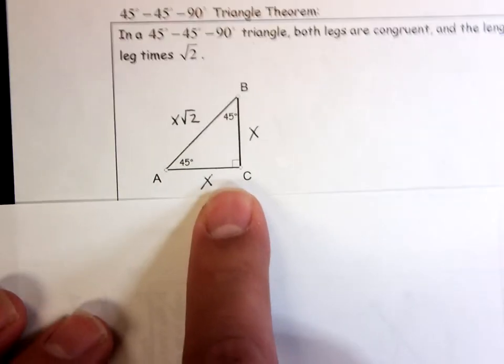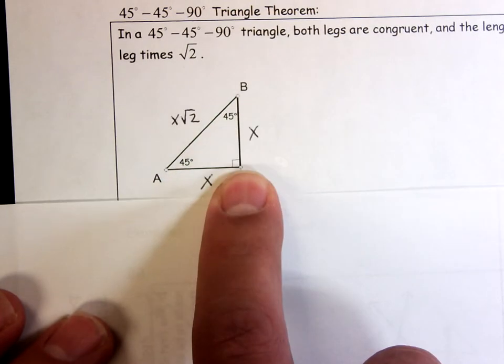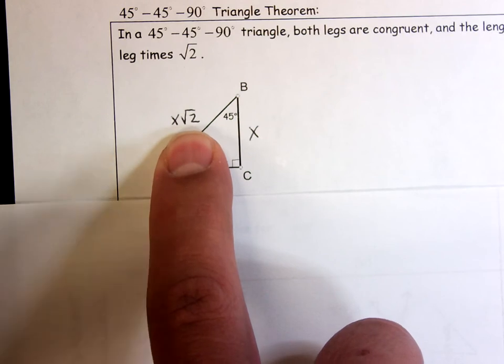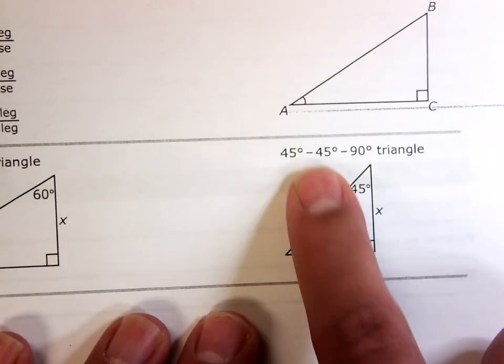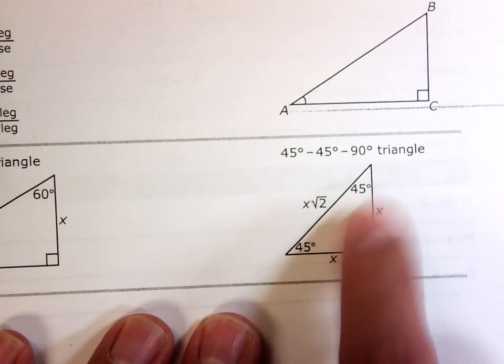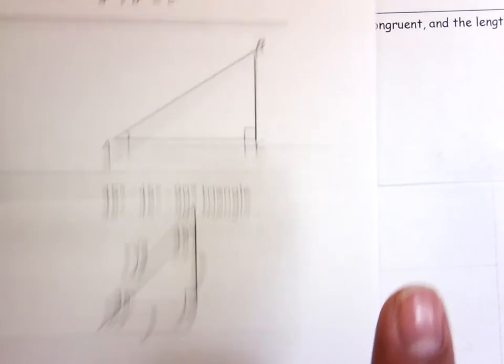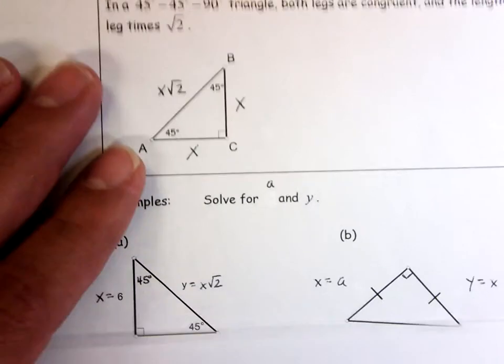So if it's a 45-45-90 triangle, I call this one x, and this one is just x root 2, which you have on your formula chart right here. 45-45-90 triangle, 45-45, that's x, and that's x root 2. So now, how do we use that to solve questions?